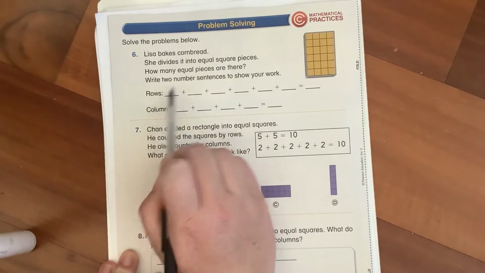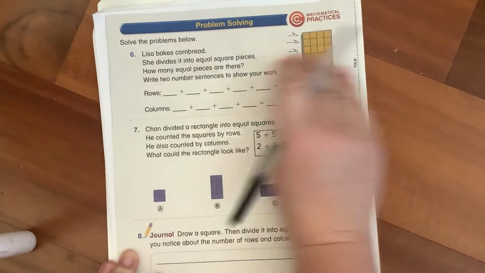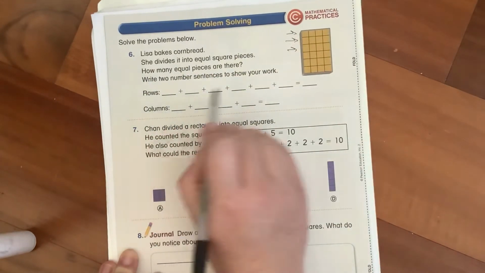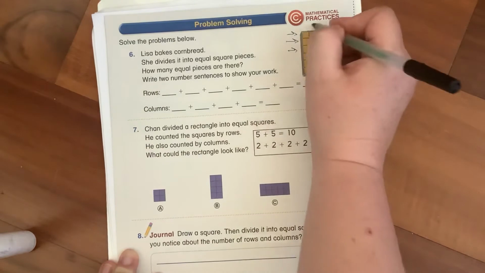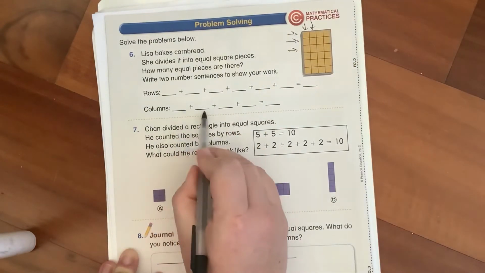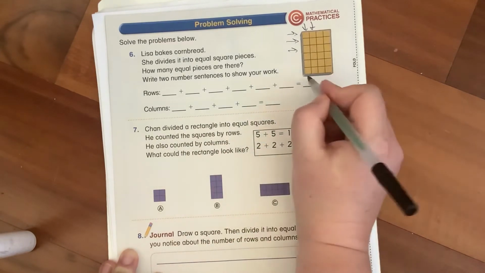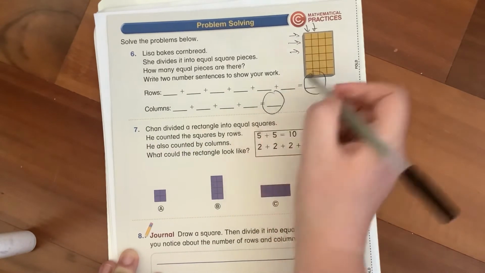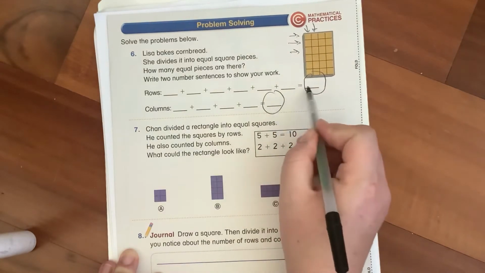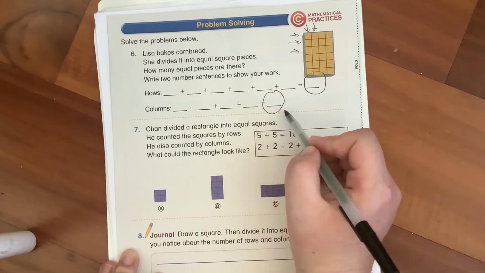So when you're counting by rows, you're counting across. Remember, rows go side to side, like row your boat. When you're counting by columns, you're counting up and down because columns go up and down. So you'll see that there's different groups and different equal parts in each group. But either way, it's the same piece of cornbread. When you count, these two sums should be equal. If they're not equal, something went wrong.